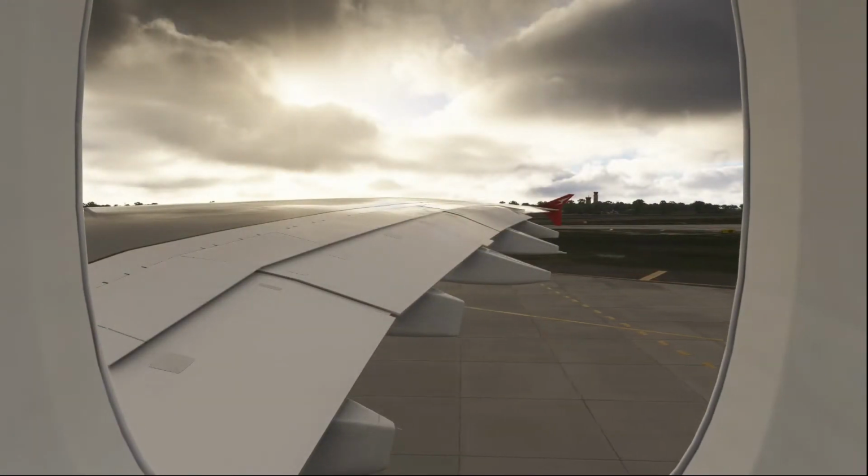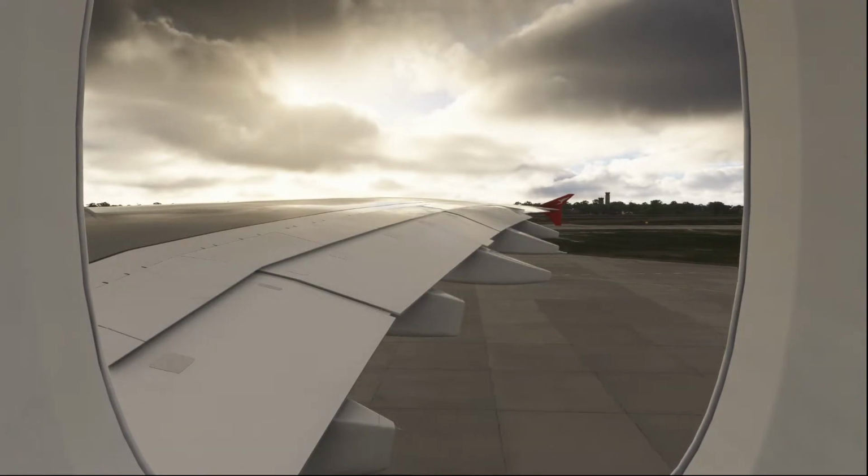Look at those engines. The wing view is probably one of the nicest on the A380.